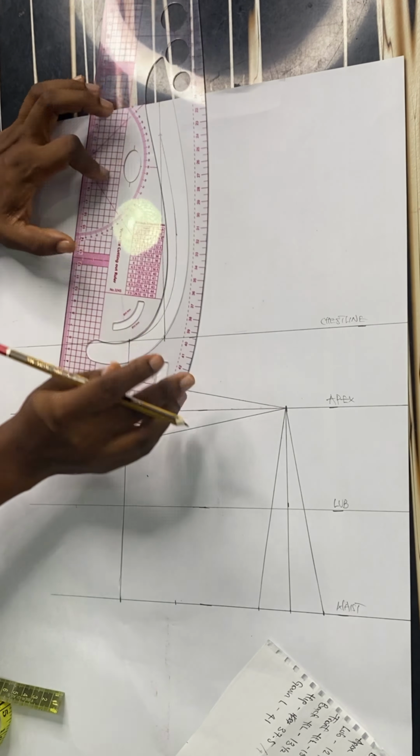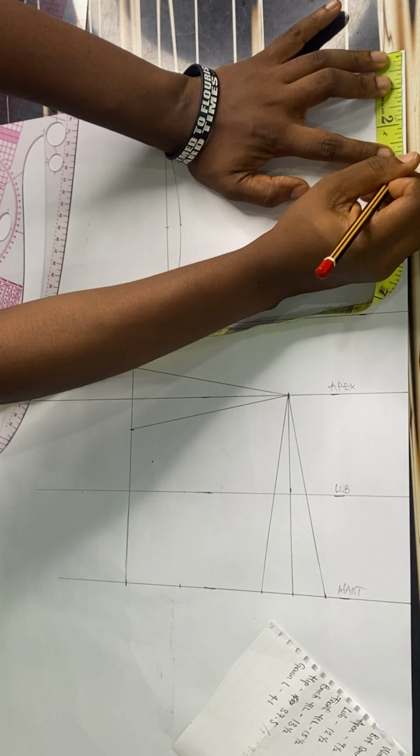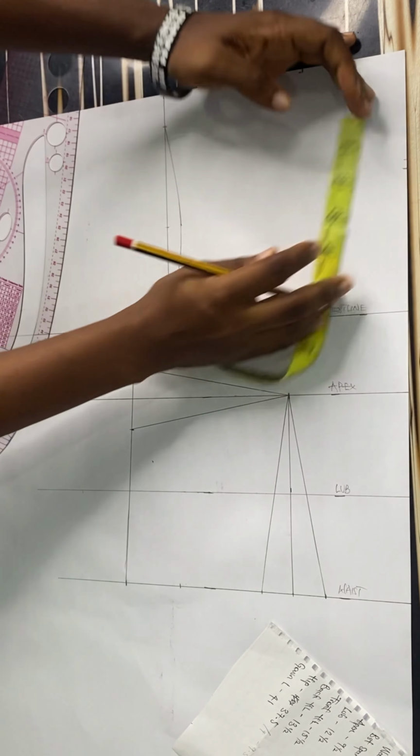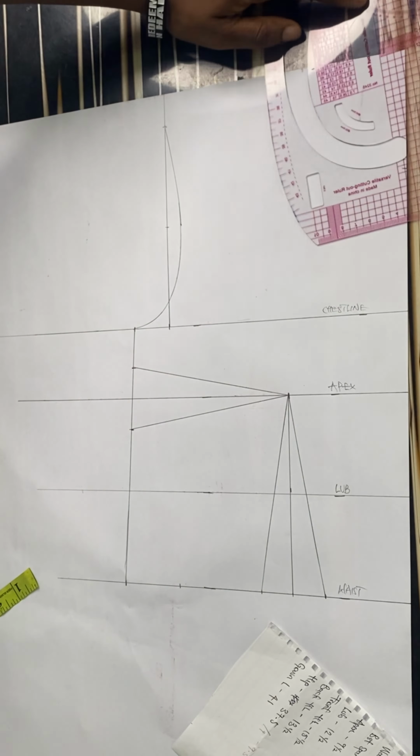Then I'll be putting our neck width measurements, which I'll be using 3 inches for this tutorial. Then I'll be coming down here by 3 inches, or 3.25. I use 3.25 also, and I'll connect it. Okay, so now I'll be connecting the shoulder slope from this neck width to the slope here. So that's it for the front block of this draft.